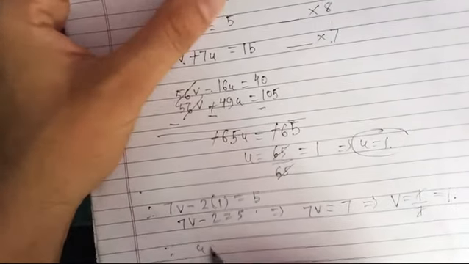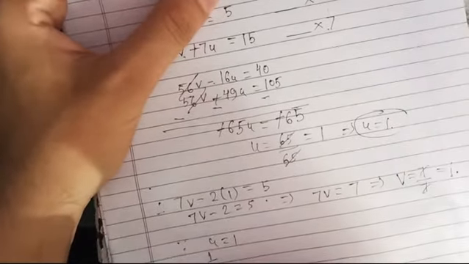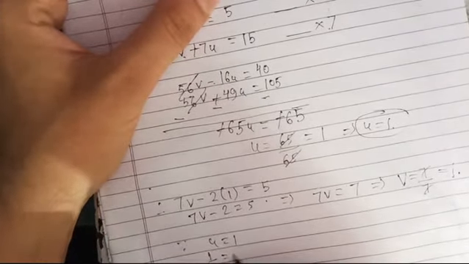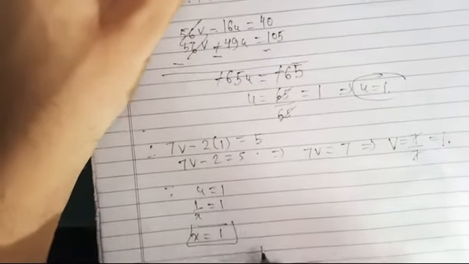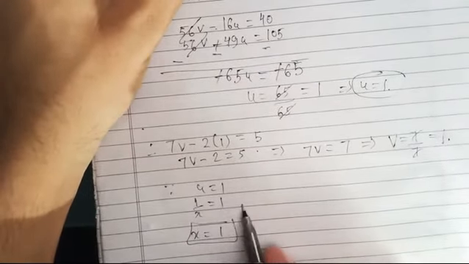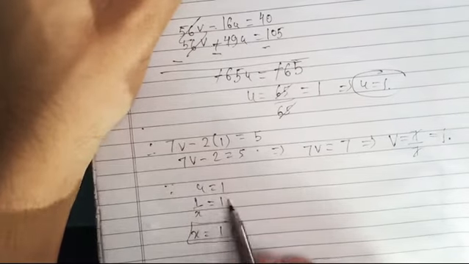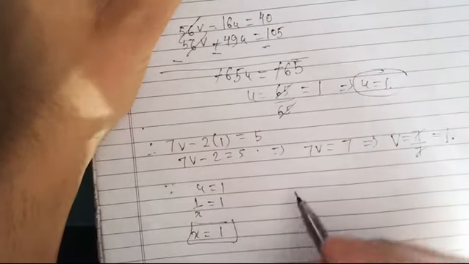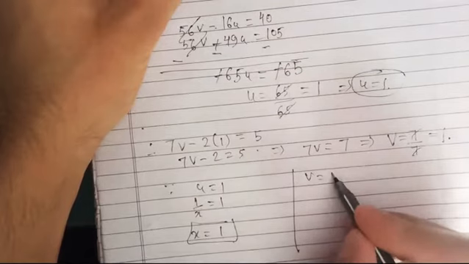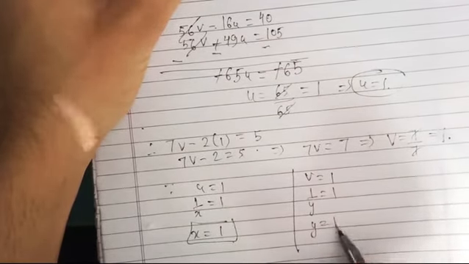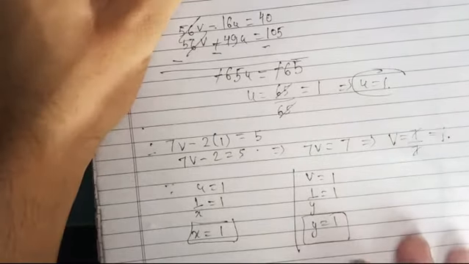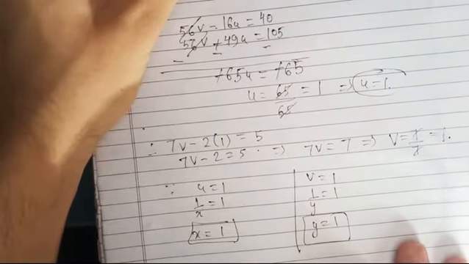So since u is equal to 1, 1 upon x is equal to 1. Cross multiply, so x is equal to 1. In the same way, v is equal to 1, so 1 upon y is equal to 1, so y equal to 1. These are the two values for x and y. Now next question.